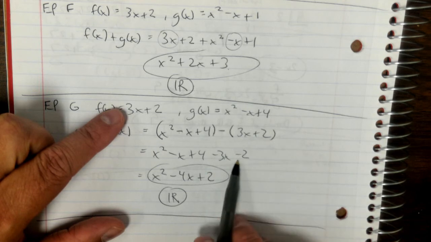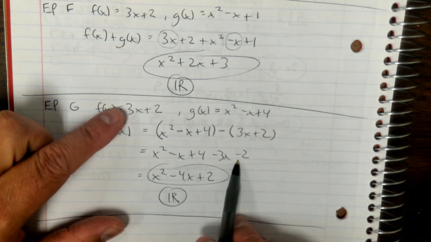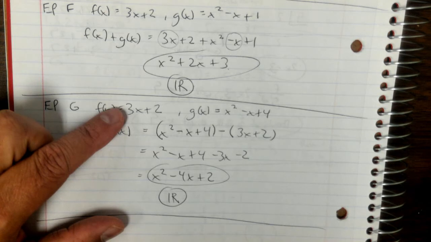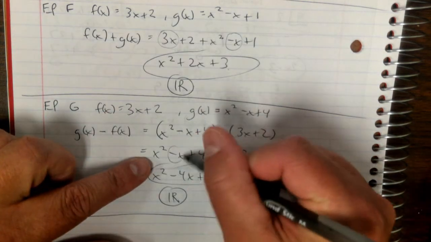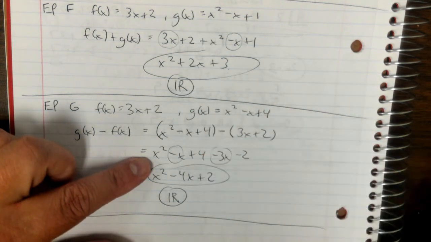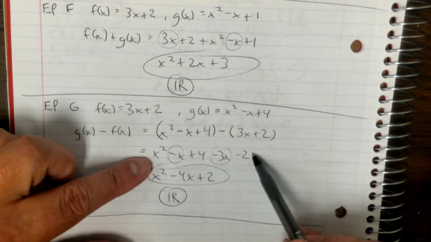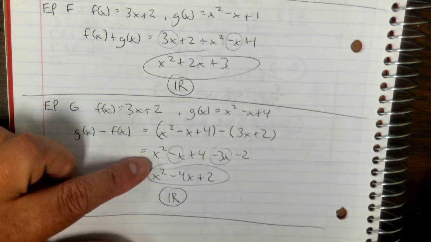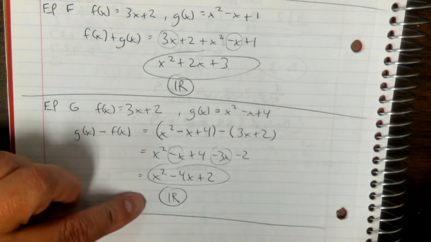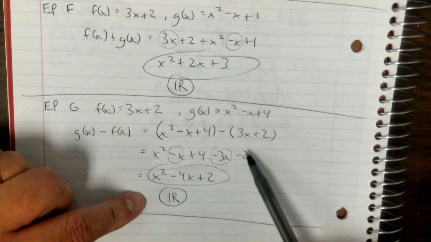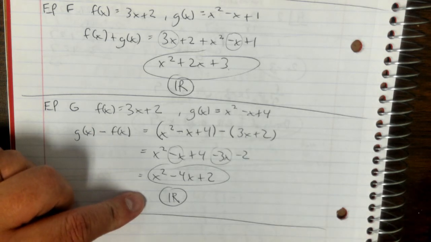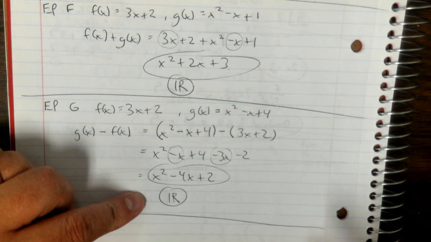Negative times 2 is negative 2. Basically distributing negative 1. So then you go x squared, then negative x minus 3x gives you negative 4x, and 4 minus 2 is 2. So all real numbers, again, because it's quadratic. So be very careful when you're distributing negative 1. Okay, it just changes the sign for both.